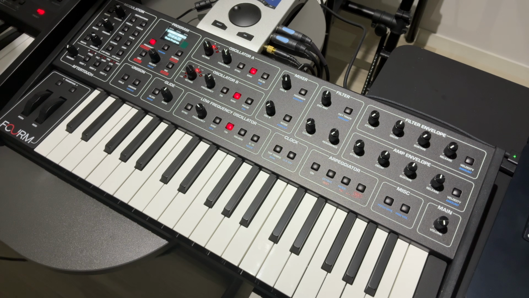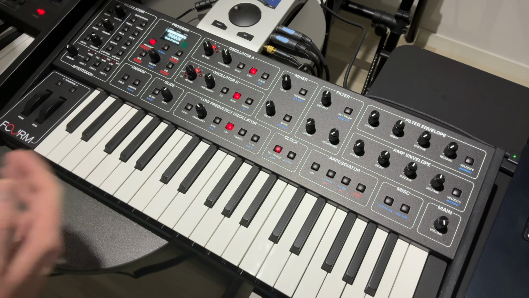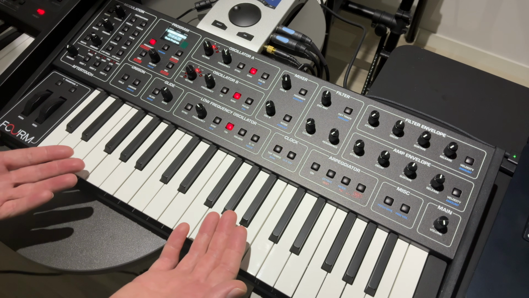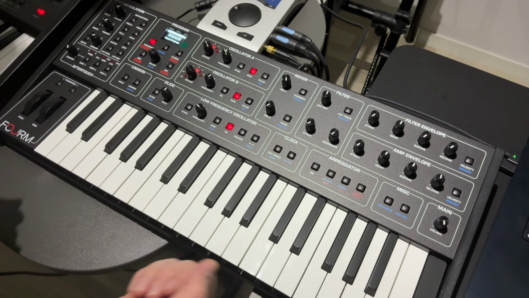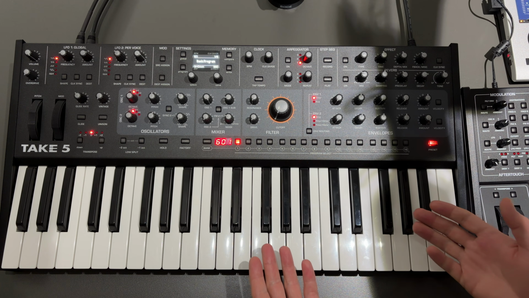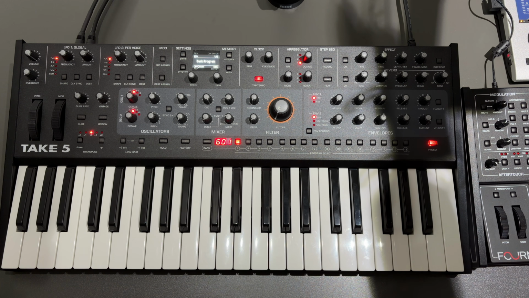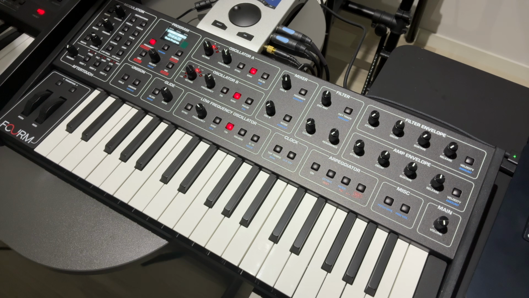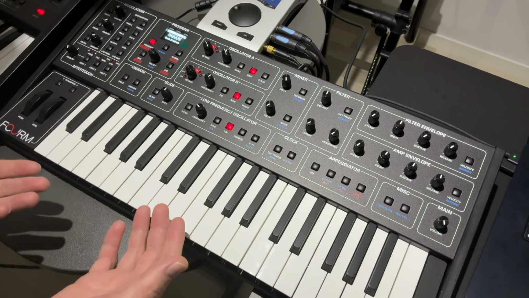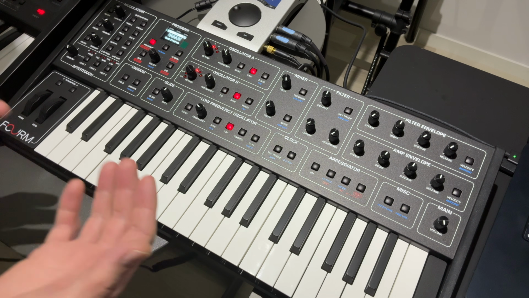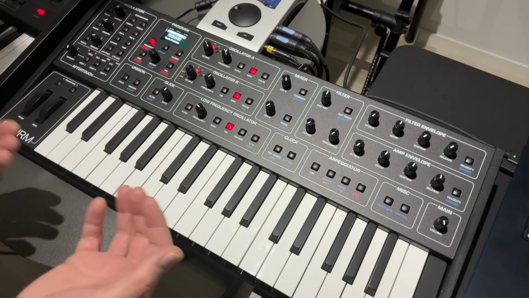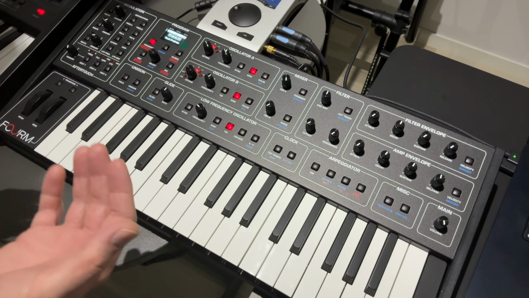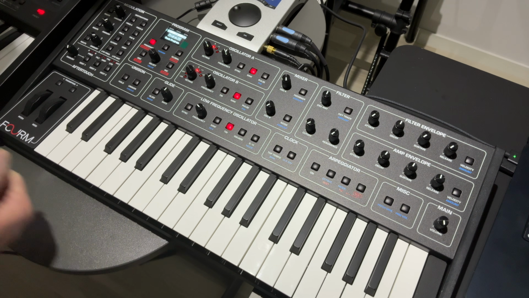To start off, there are two completely different types of synthesizers. The Fourm is a completely analog synth, and the Take 5 is a hybrid. You can read more about it on Sequential's website. The Fourm has a sound which is typical, more raw, and you can hear that the filter behaves very differently compared to the Take 5.